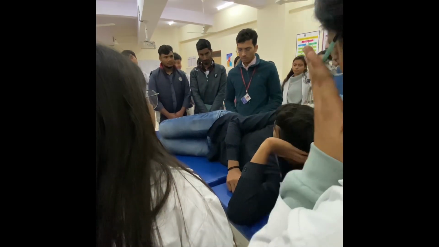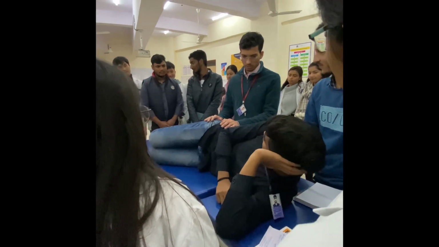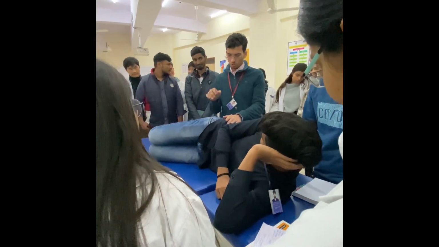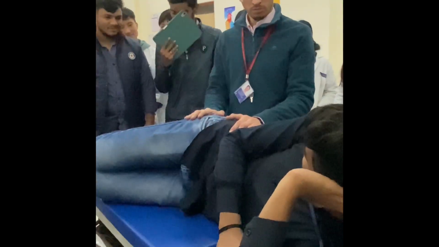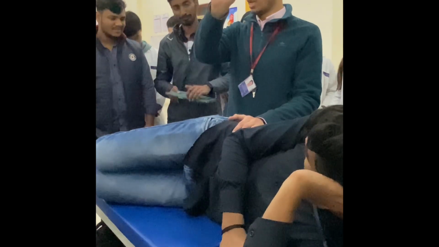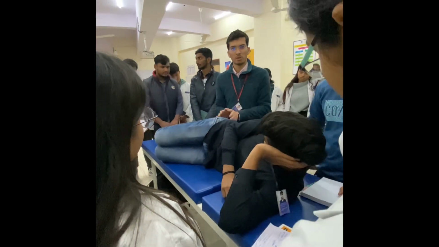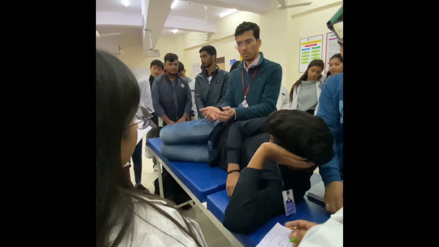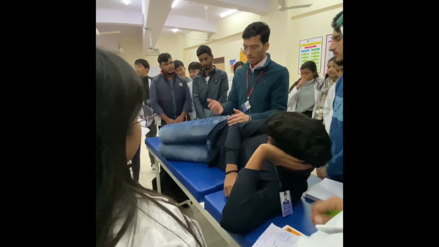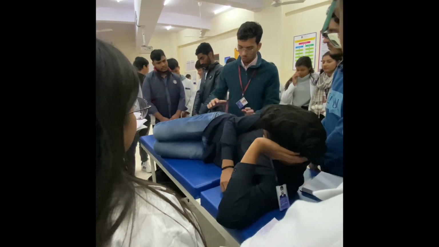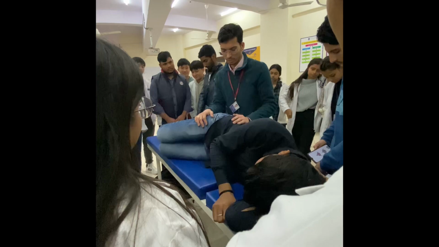Pelvis can be done in two ways. So you know what is elevation and depression? Moving up is elevation, coming down is depression. So pelvis can be elevation and depression, can be anterior or posterior. So neutral, it is necessary for us to take neutral.